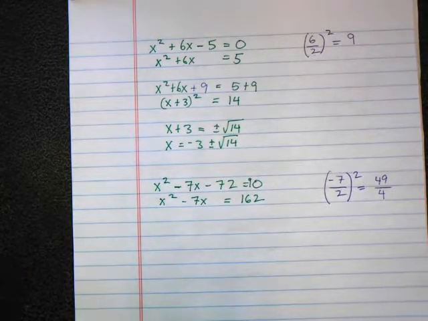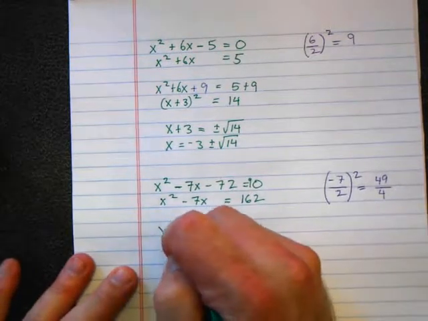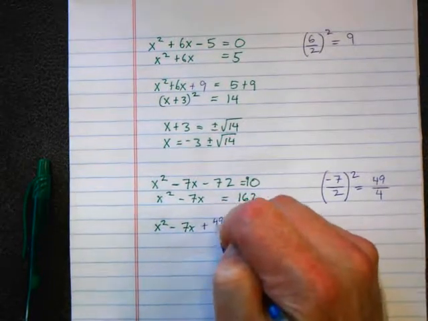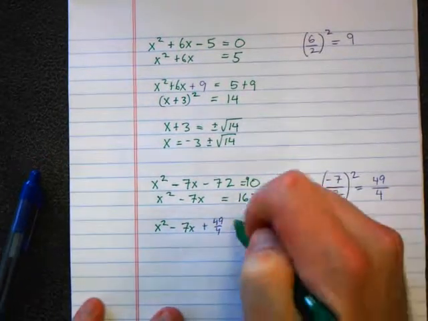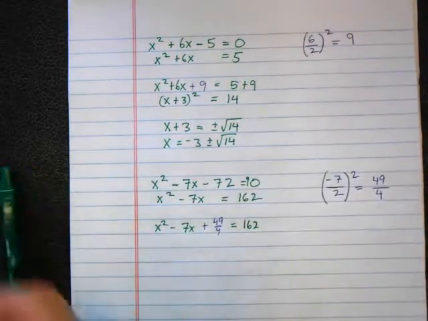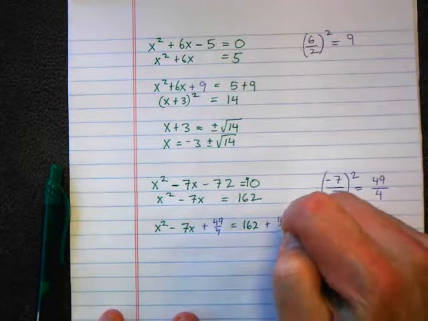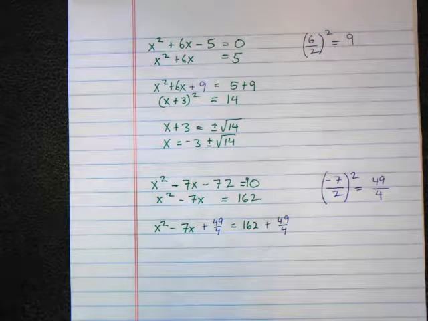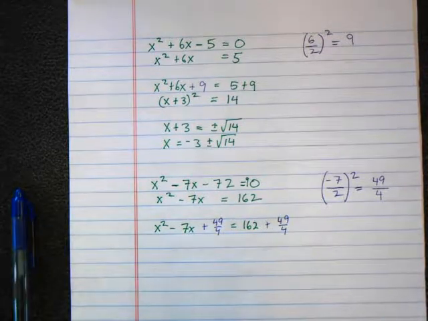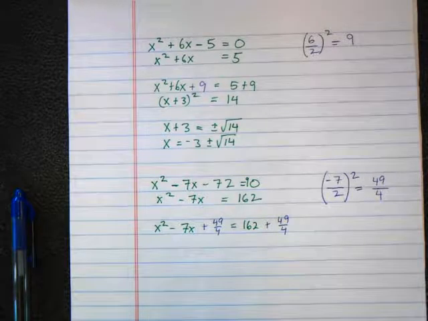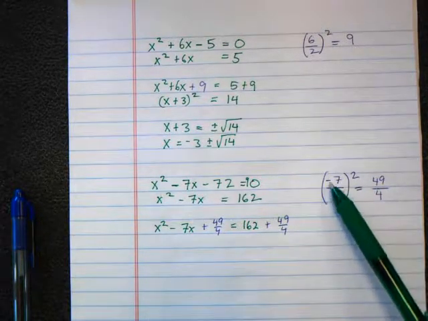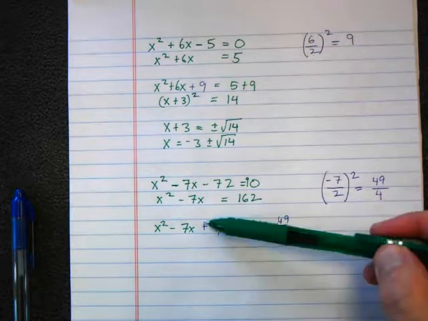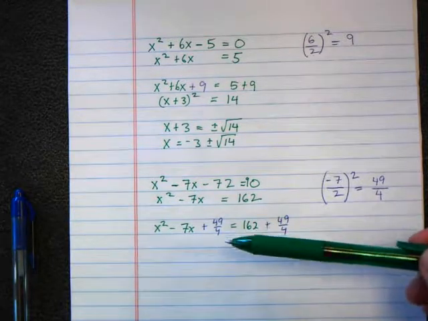Easier to leave it in fractions than decimals in this case. So we're going to have x squared minus 7x plus 49 over 4 equals 162 plus 49 over 4. Make sure you add it to both sides. That's a mistake I'll see. People remember to do it to the left, but they'll forget the right. Watch both sides there. Why do I drop the negative? Because when I square it, negative 7 times negative 7 is positive 49. Two negatives make a positive. So this will always be a plus here. You will always add. It'll never be a minus.